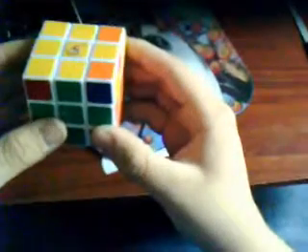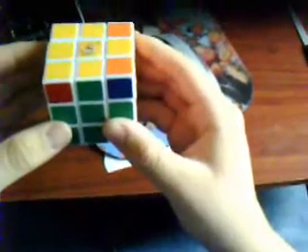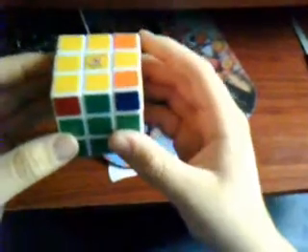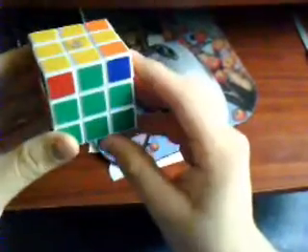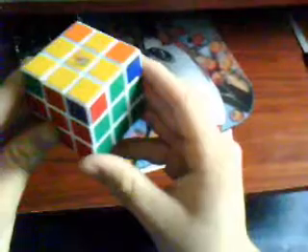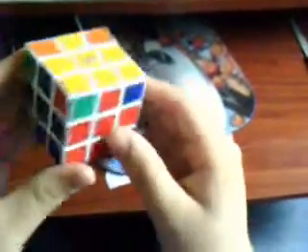This is part 8 or 9, or the final part if you want to call it, on how to solve the Rubik's Cube. This is positioning and orienting the corners. Positioning is putting them where they go, and orienting them is making it to where the yellow is on top.